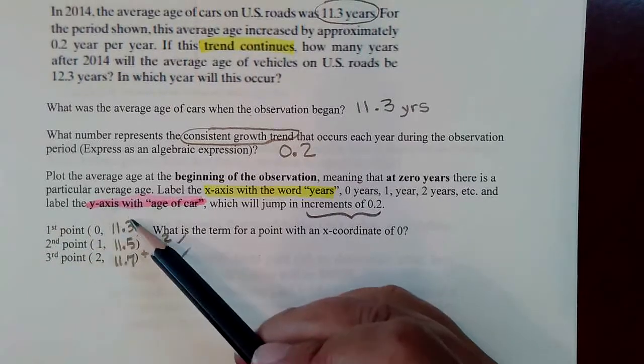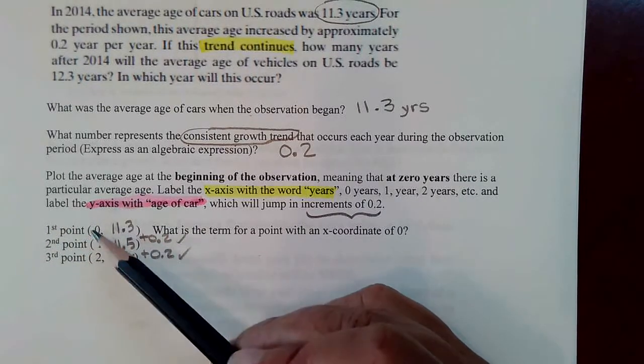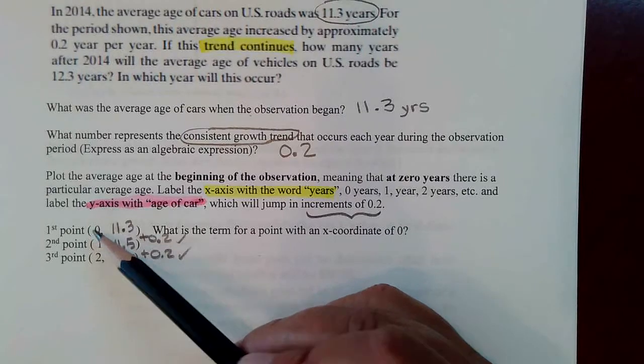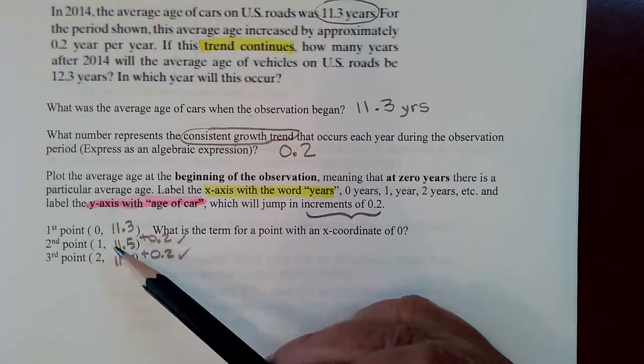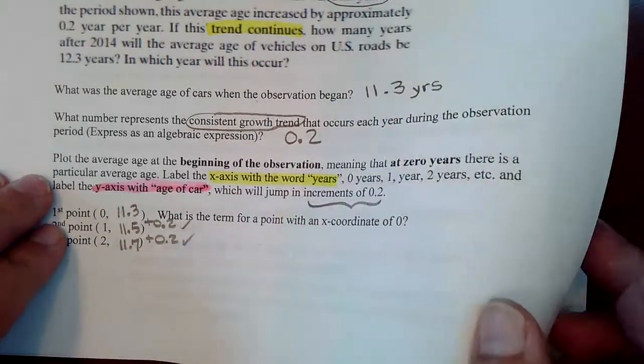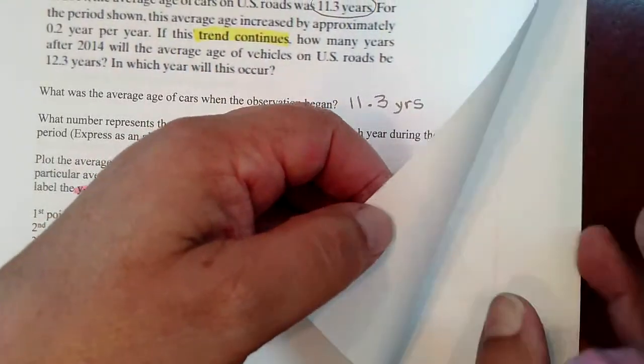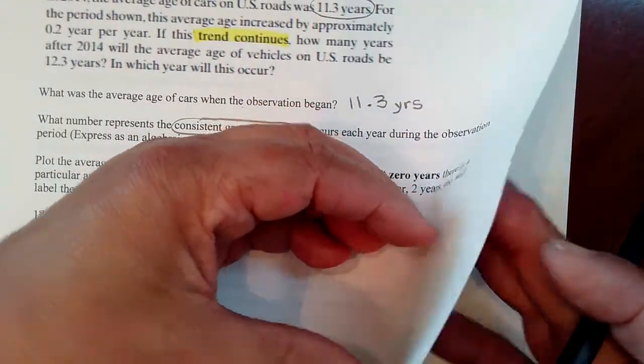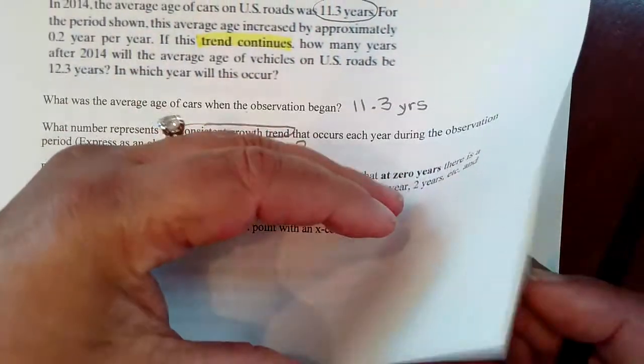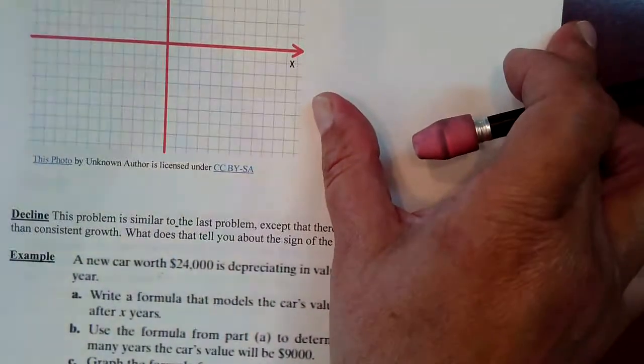This is the average age of a car at 0 years, meaning the beginning of the observation period. This is the average age at 1 year, average age at 2 years, and you could go on with that, but I've only asked you for 3 points. So let's go on to actually plot them and write the equation on the next page.